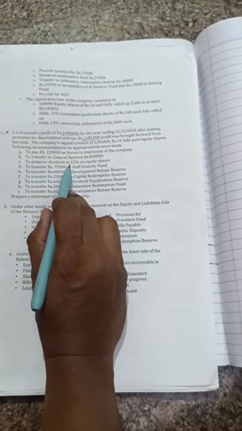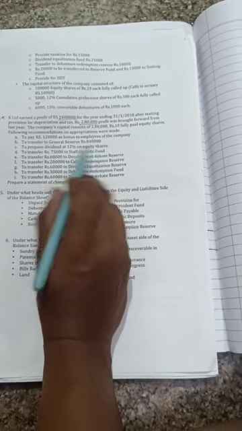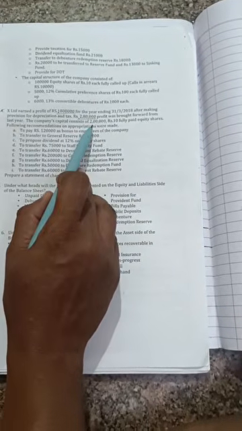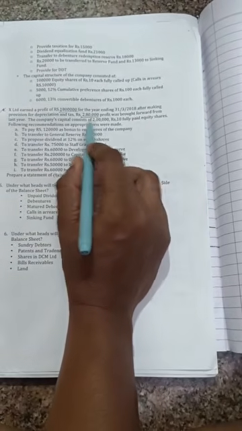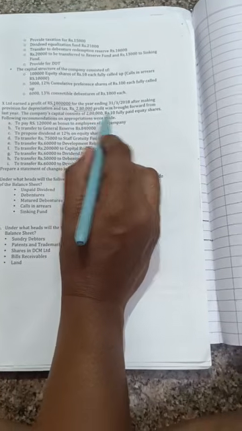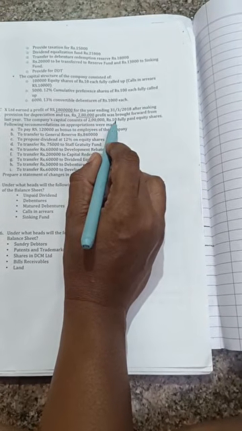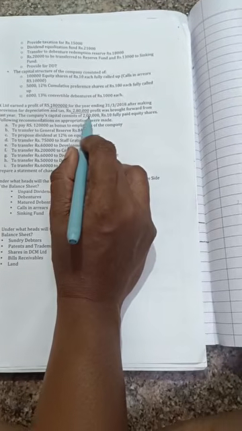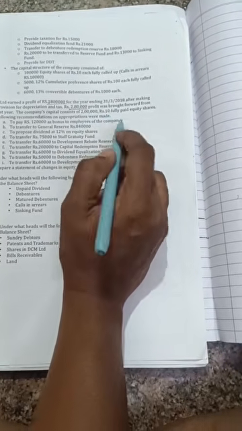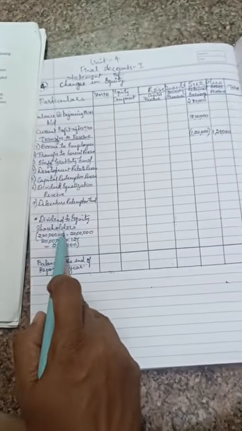Okay, next is to propose a dividend at 12% on equity shares. Now see here, do we have any preference shareholders? We don't have any preference shareholders in this question, but to equity shareholders we have to give 12% dividend. So on what basis will you give it? We have a capital of 2 lakhs, each costing rupees 10 fully paid equity share. So 2 lakhs into 10 you should do first. That is the dividend base which we are paying to equity shareholders.